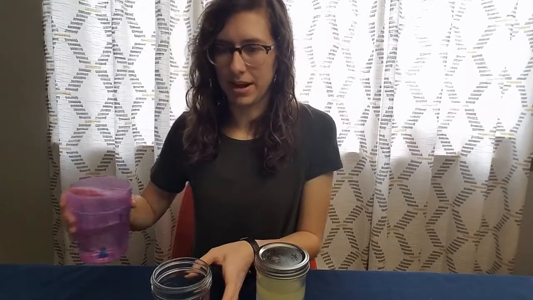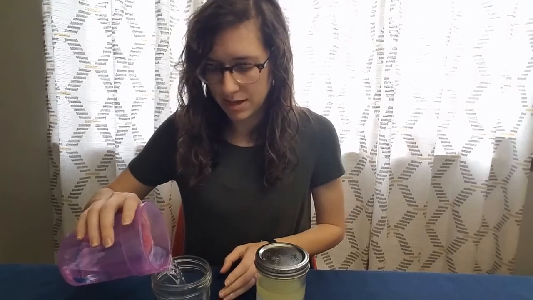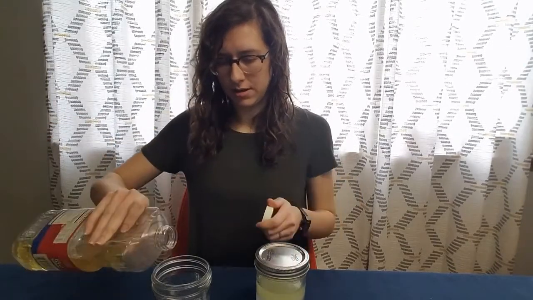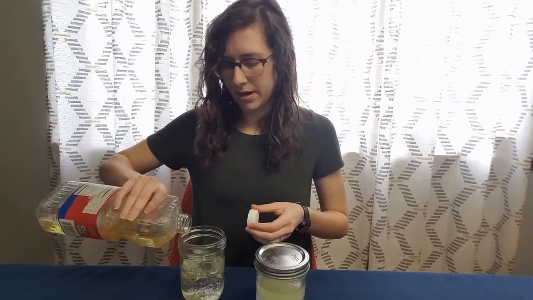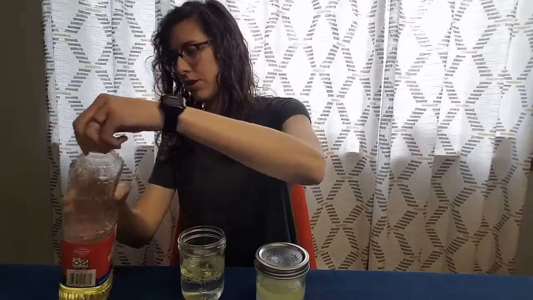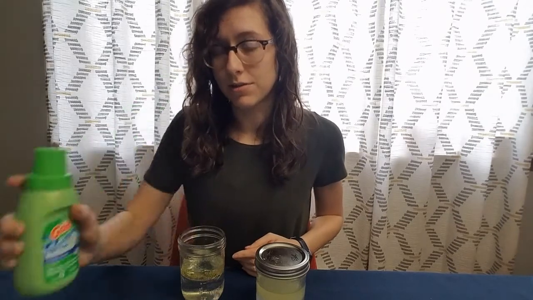So now we're going to test and see what happens whenever we use detergent. So I'm going to do the same thing. Pour some water in. Pour some oil in. But I'm going to add some detergent as well. And this is just detergent that you would use on your clothes. There are different types of detergents. There's laundry detergents. There's things like soap to wash your hands. That's a detergent. There's dish detergent, which you use to wash your dishes. They all have pretty much the same properties.